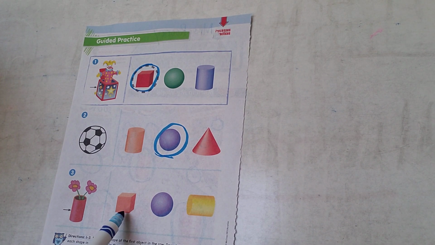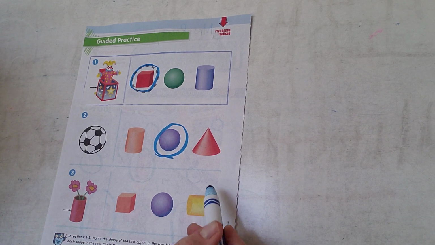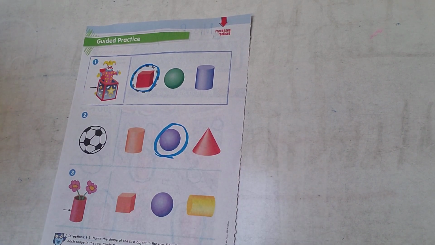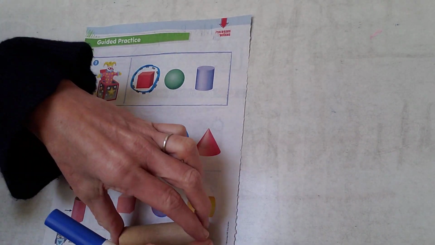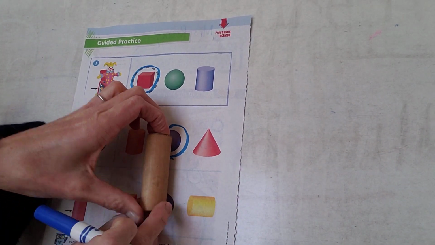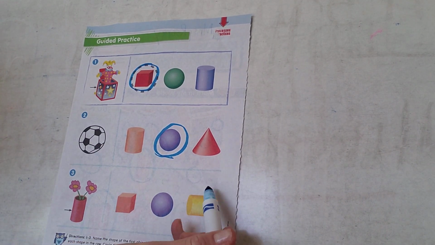Does it look like a cube? No. Does it look like a sphere? No. Does it look like a cylinder? Yes, it does. But the only difference is they just put it on its side. But if I turn this cylinder and I turn it up like that, does it look like the vase? It sure does. So it's going to be the cylinder.